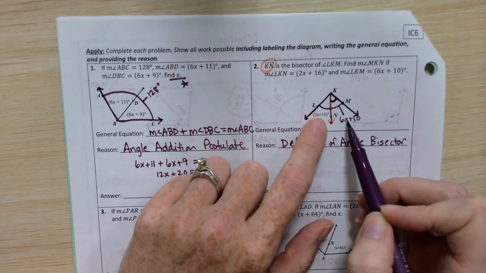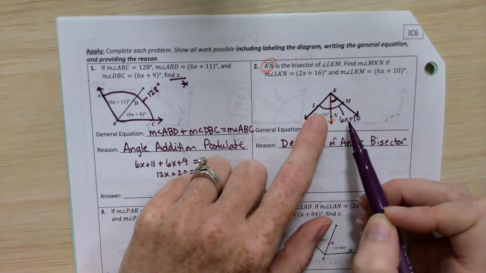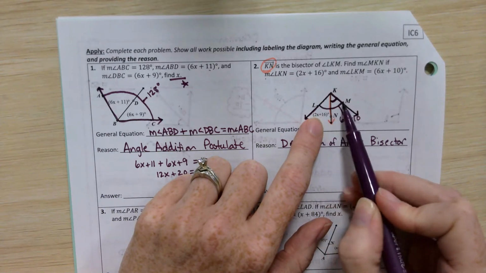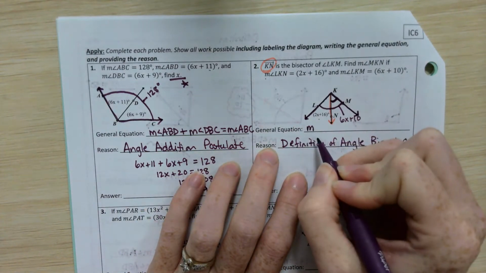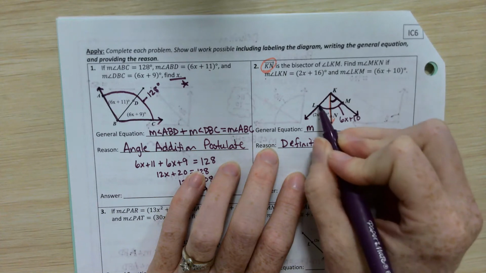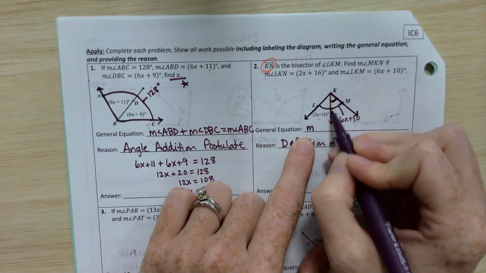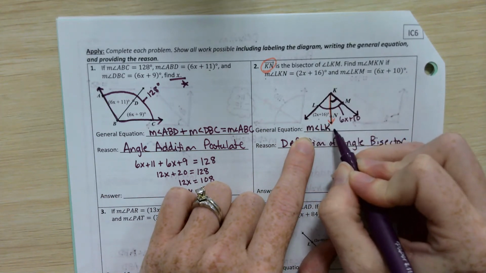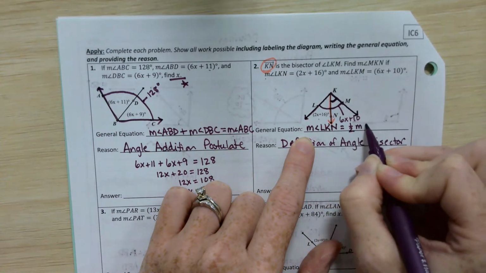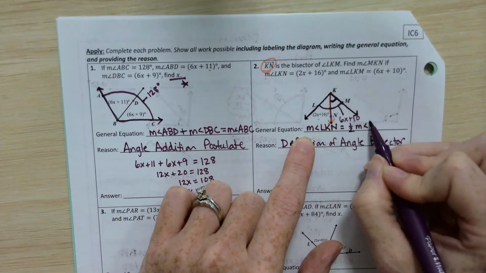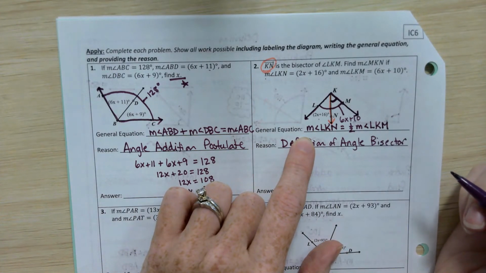So if we're going to compare the two pieces that we're given, we have a situation where we're given part of the angle and then the whole entire angle. So when this happens, we want to show the relationship that this angle bisector cuts this larger angle in half. So the measure of that smaller angle, which in this case is the measure of angle LKN, is equal to half the measure of the entire angle, which in this case is the measure of angle LKM. Be careful with those letters.